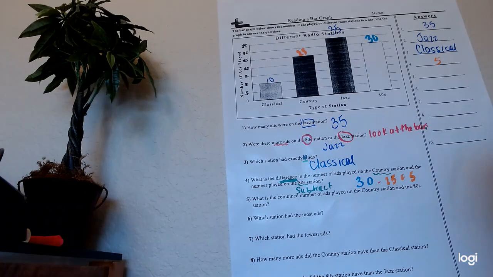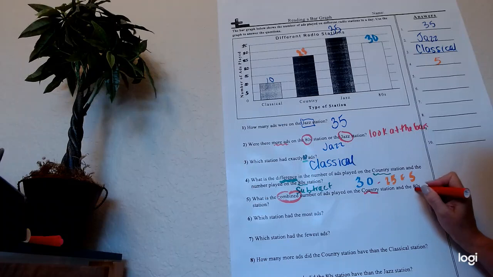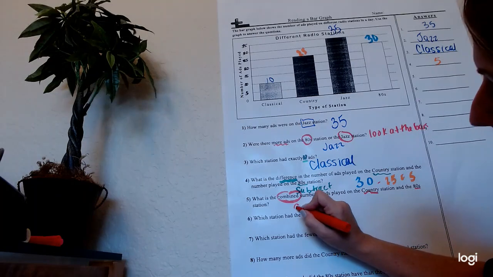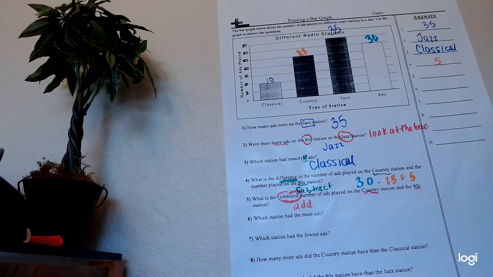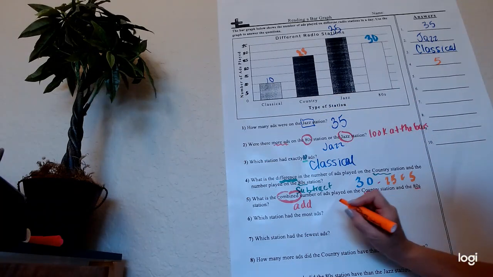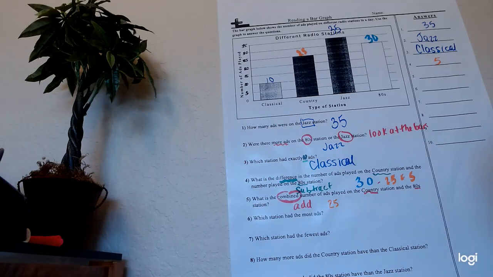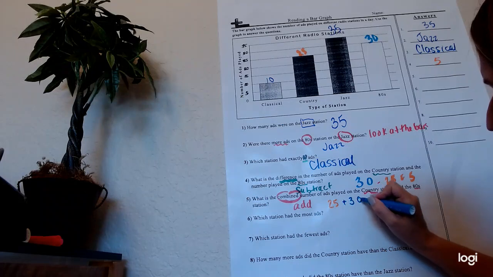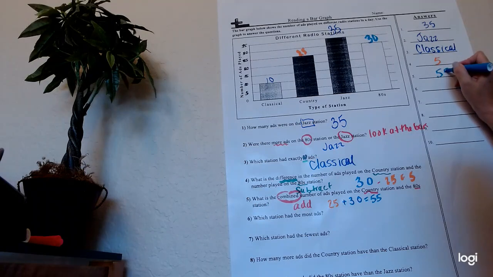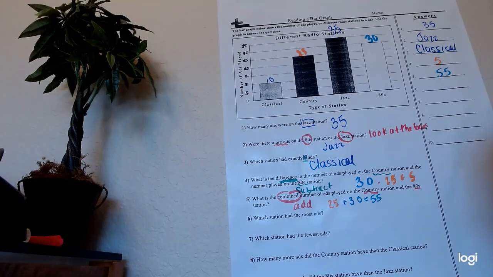Oh, I see another keyword here. What is the combined number of ads played on the country station and the 80s station? Well, if you remember yesterday, we said in our lesson, combined means to add. Okay, that's the total number put together. So we just said that the country station has how many ads? 25. And the 80s station, Miss Edison's favorite, Bon Jovi, has 30. So when I add those together, how many ads? 25 plus 30 is 55. And you can use your calculators, your iPhones, whatever, to add this up. So we got 55 there.